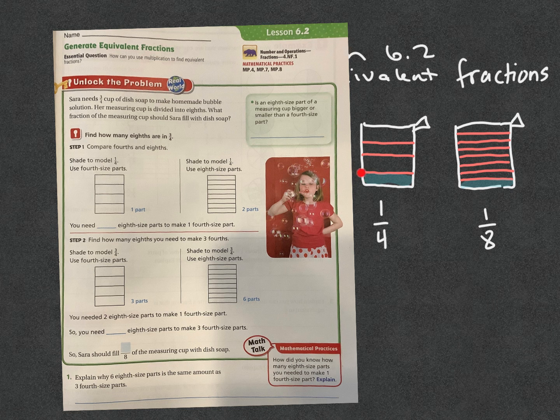If we take a look at the measuring cup, let's say this is 1 full cup, and we split it into 4 equal pieces, 1, 2, 3, 4. One of those 4 pieces is this much. If we take that same size measuring cup and we split it into 8 equal pieces, 1/8 is that much. And you can see that that is less than this, right? What our brains have to work around is that we think 8 is a larger number than 4, and we want to say it's the bigger amount.